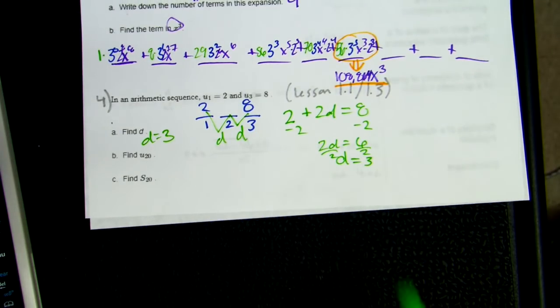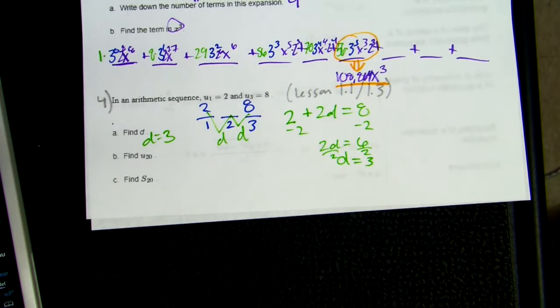So if you didn't want to set up an algebraic equation, you could do it that way, but just know that you actually did the algebraic equation in your head. So you're just kind of skipping a step. So I would stick to this way.